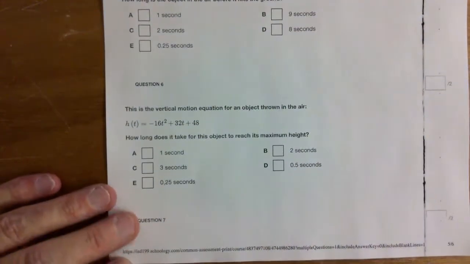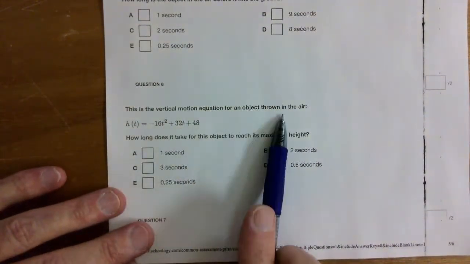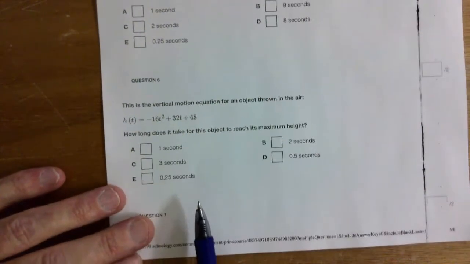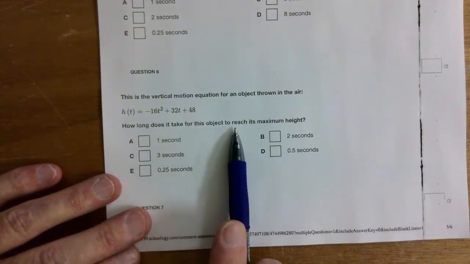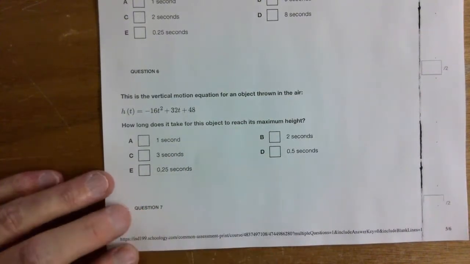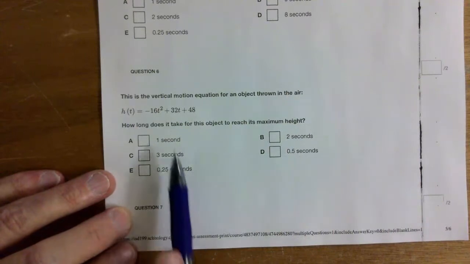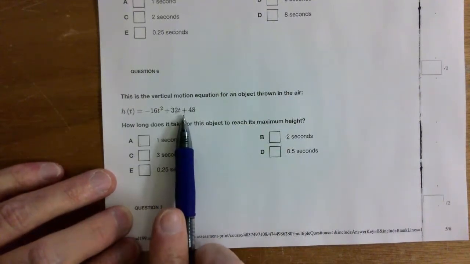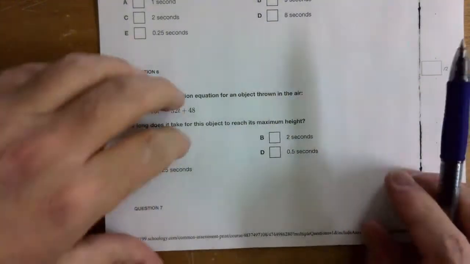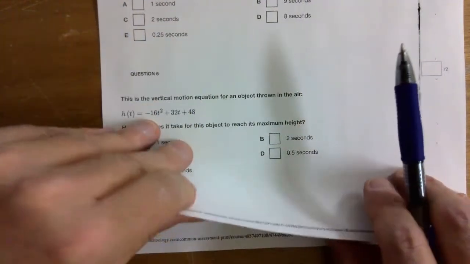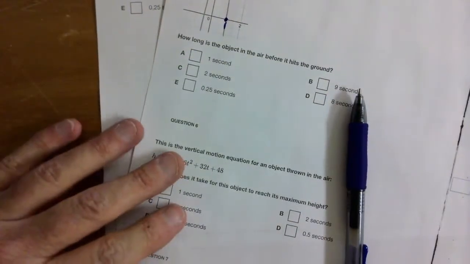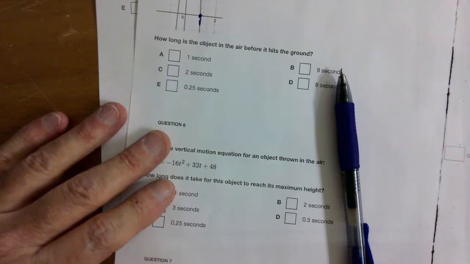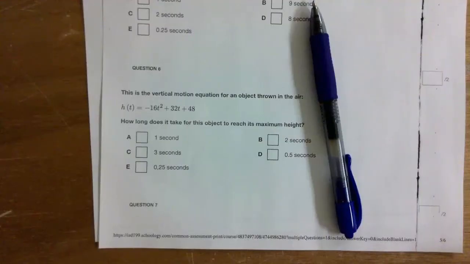Guys, this number 6, this is a vertical motion equation right here. How long does it take for this object to reach its maximum height? There's a couple things we can do here. We can put it into Desmos. In fact, did I do that already? I might have put that in Desmos. Let me go grab it.